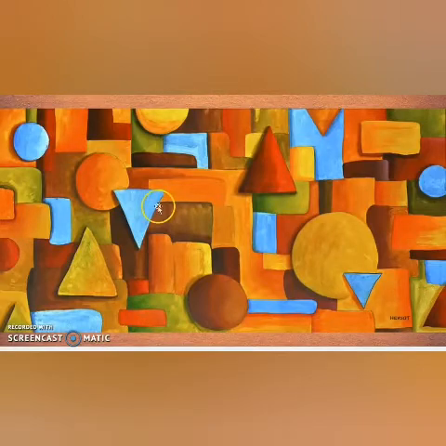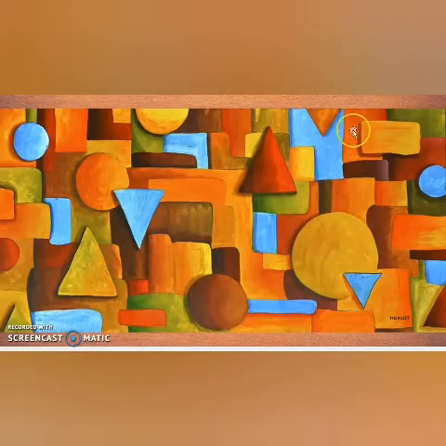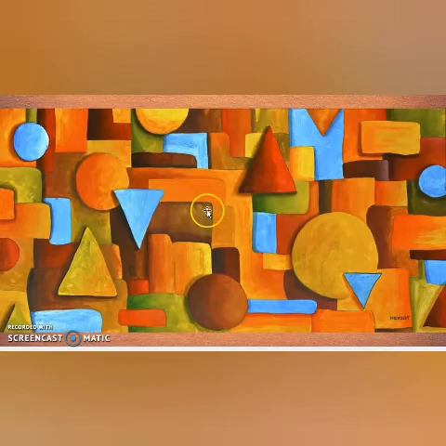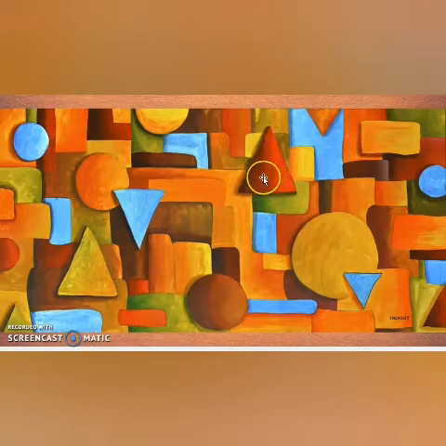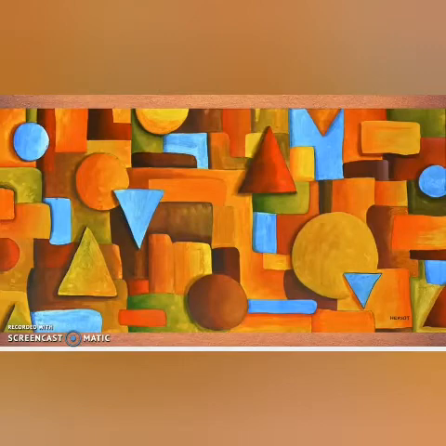See, this is a triangle, circle, and a rectangle. There's a lot of it. So it is really useful to use the elements of visual art. And I think that will be all for my discussion.